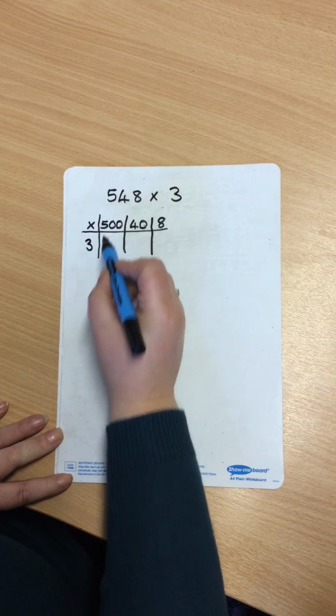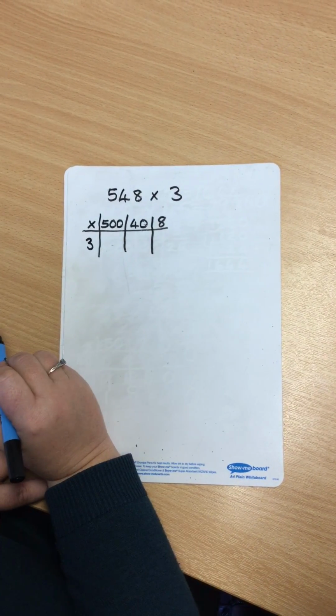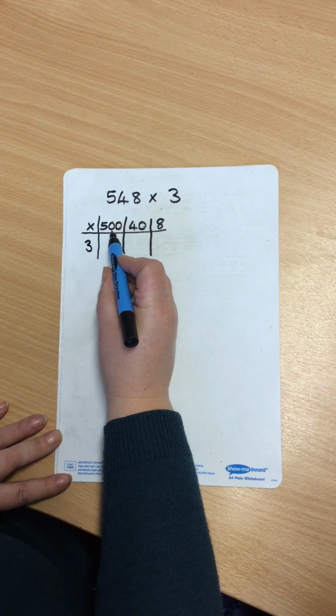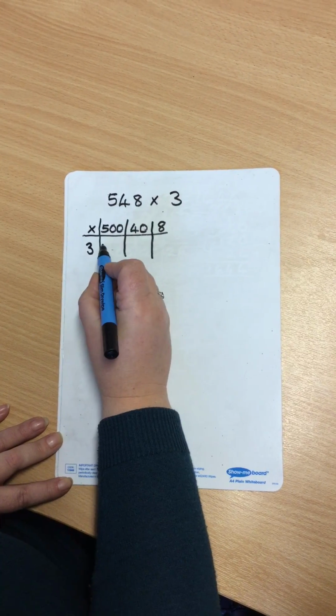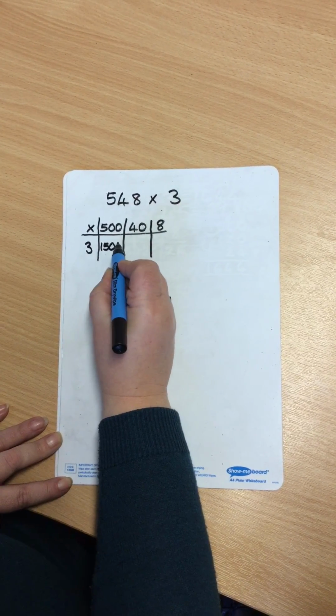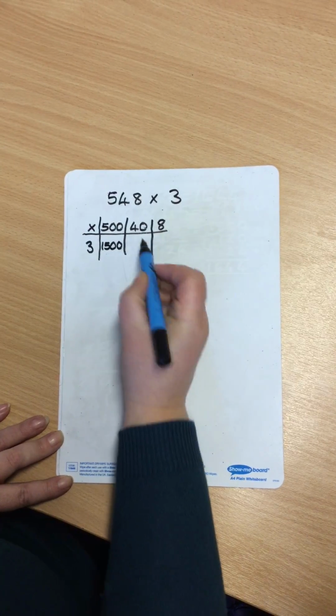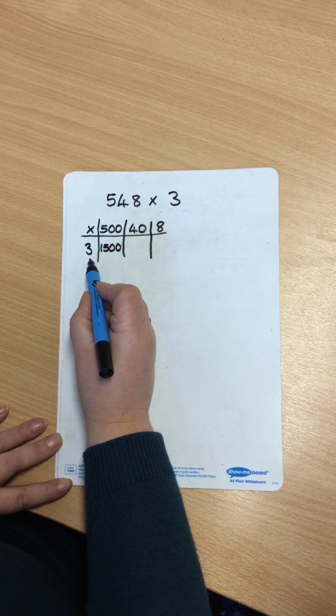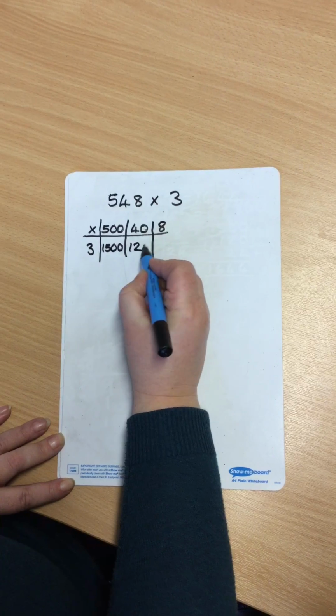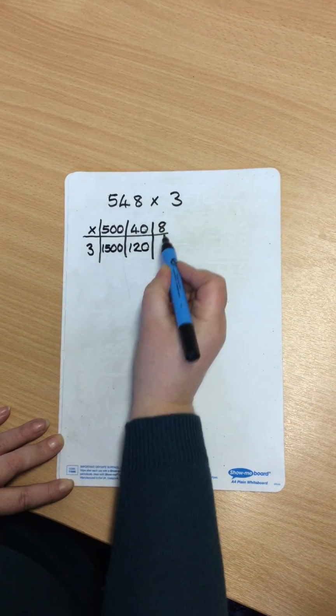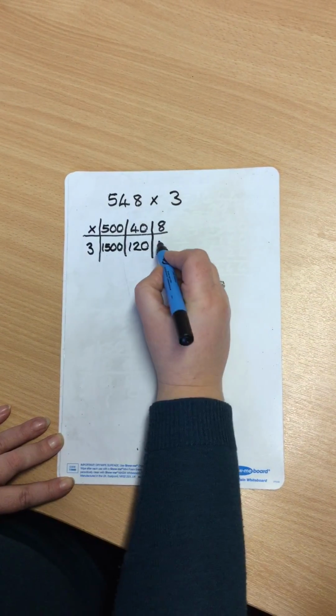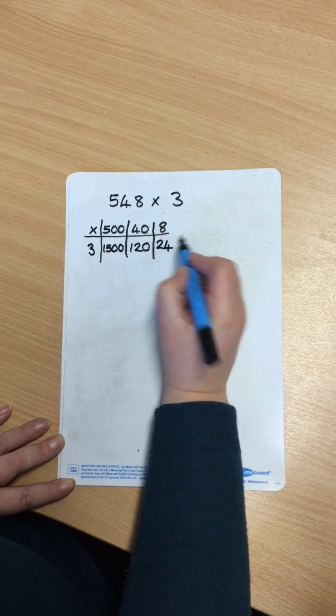So now I need to go through and multiply each part of my grid. So 500 multiplied by 3 is 1,500. 40 multiplied by 3 is 120. And 8 multiplied by 3 is 24.